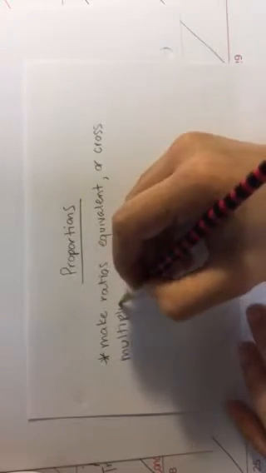I will show you what that means in an example. Okay, so that's the key thing to know about proportions. It's two fractions, you're making them equivalent, and in order to do so, you cross multiply and then divide.